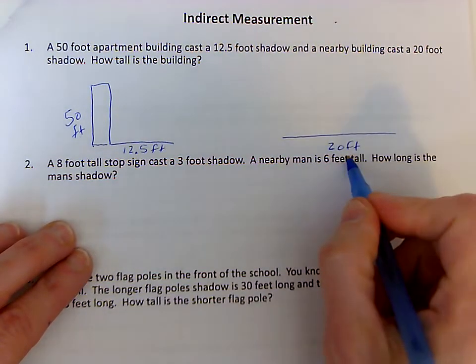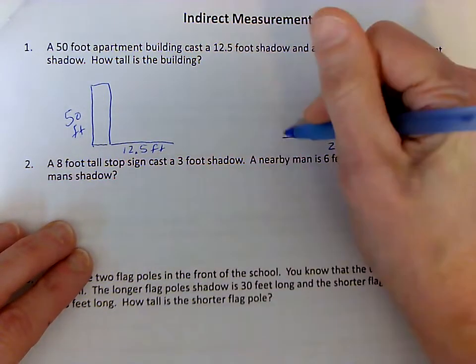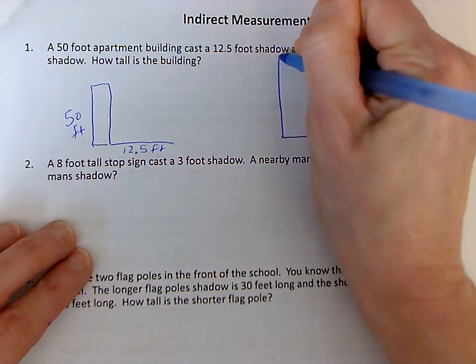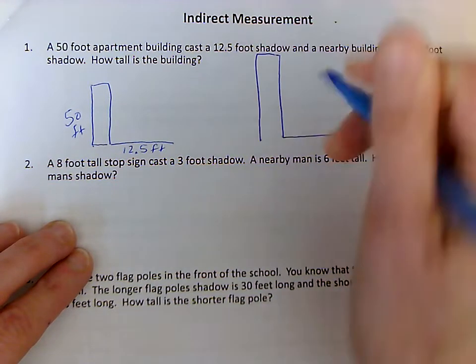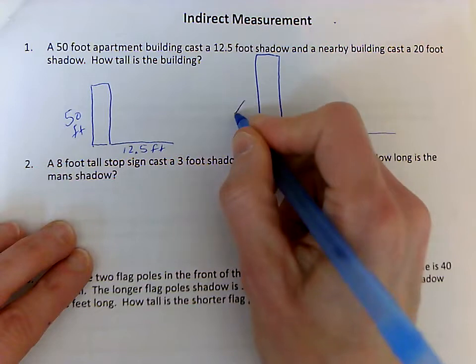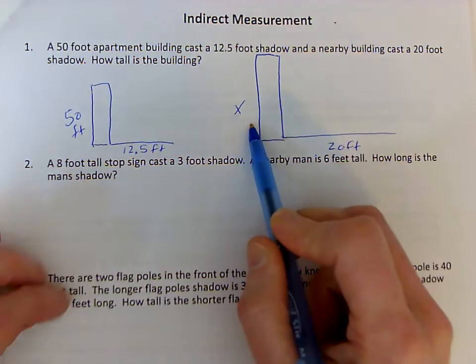So if the shadow is bigger than the first one, that means this building is also going to be bigger. I'm going to draw a bigger building here. And this is what we don't know. This is what we're going to call X right here.